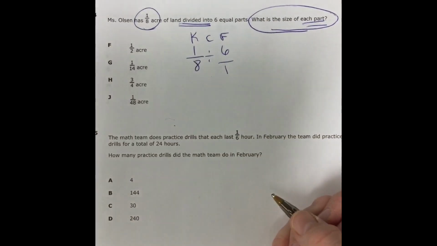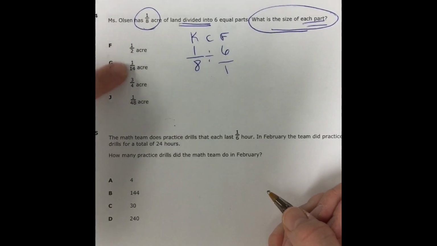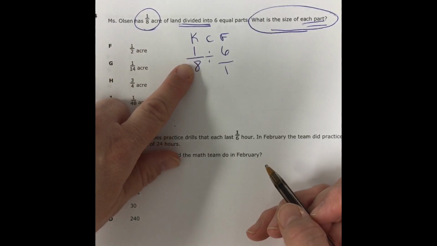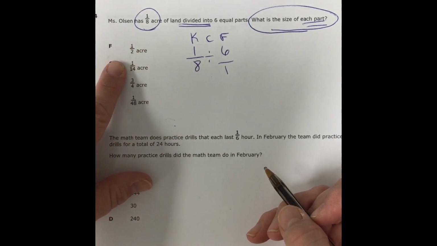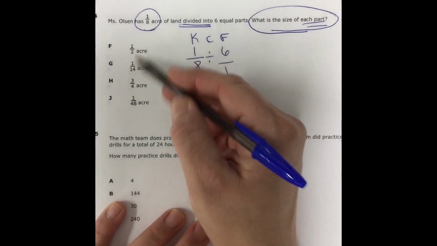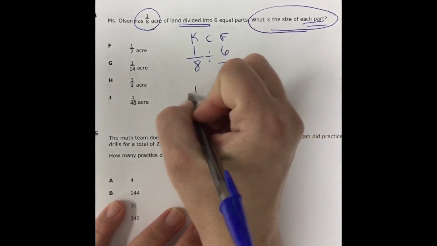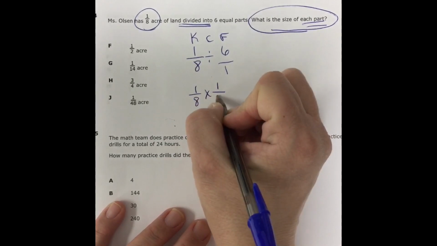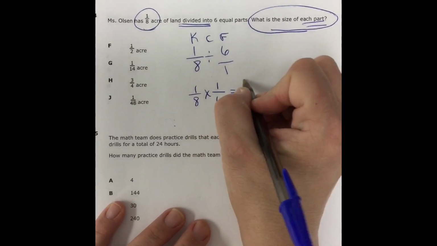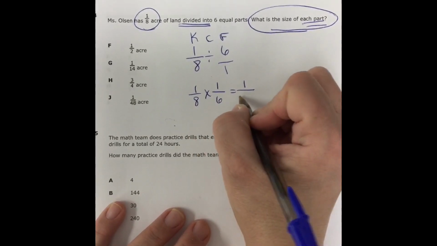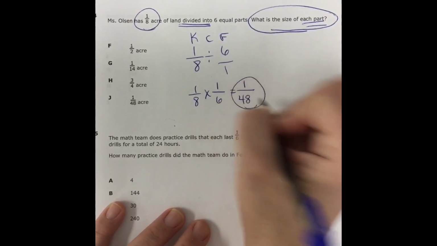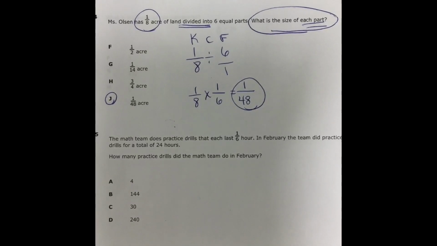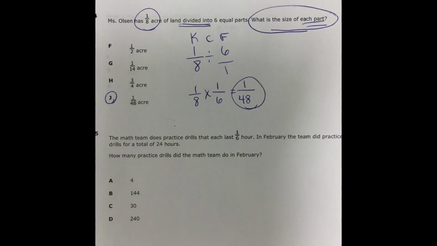Okay, one thing you can look at is your answer choices. Do you see that they're all fractions? That means I know I need to start with my fraction because my answer has to be a fraction. That's one indicator. So keep 1 over 8, change the division to multiplication, and then flip 6 over 1 to be 1 over 6. 6 times 8 is 48. 1/48 of an acre. Okay, so use your answer choices to help you.